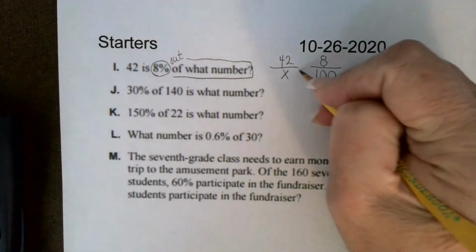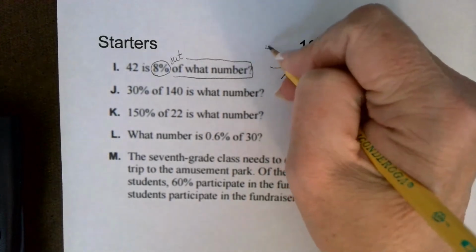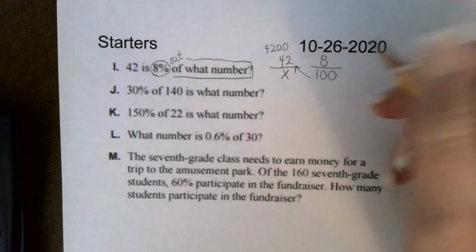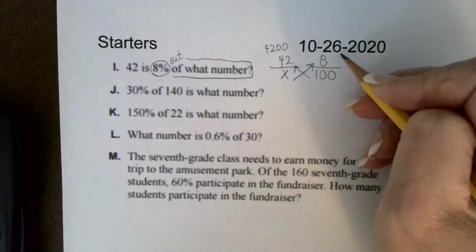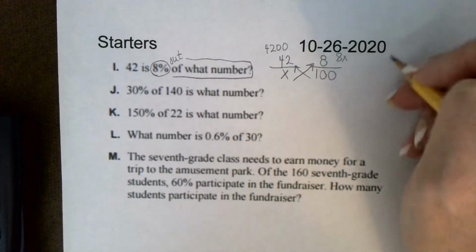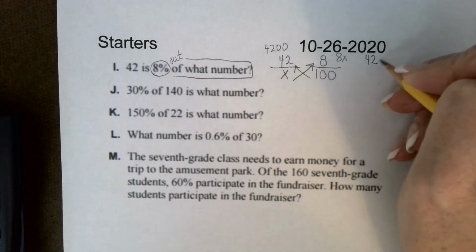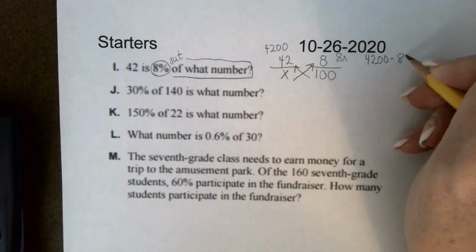We're cross multiplying. 42 times 100 is 4200. 8 times x is 8x. Those two things are equal to each other.